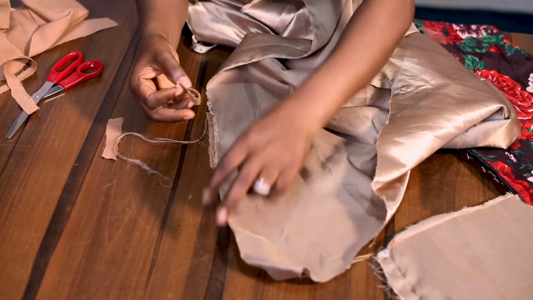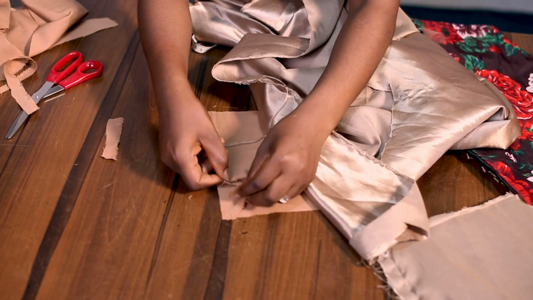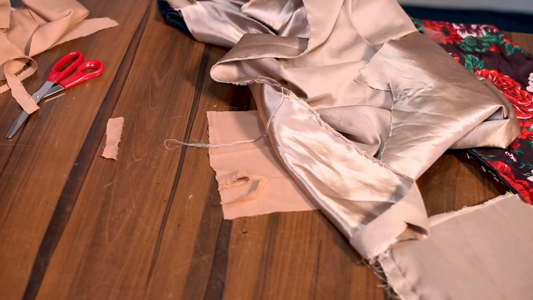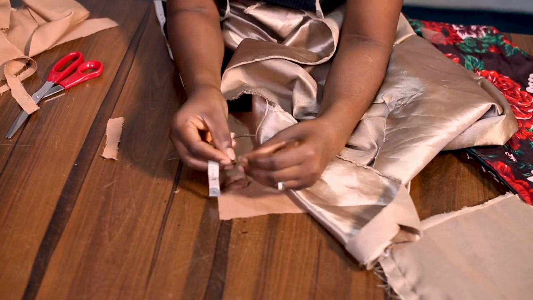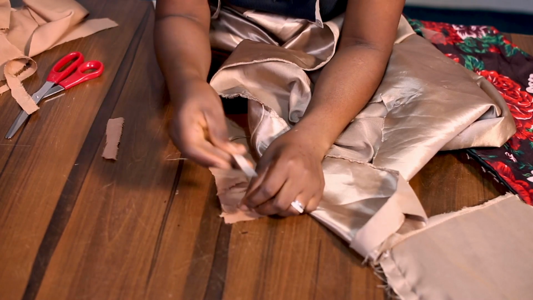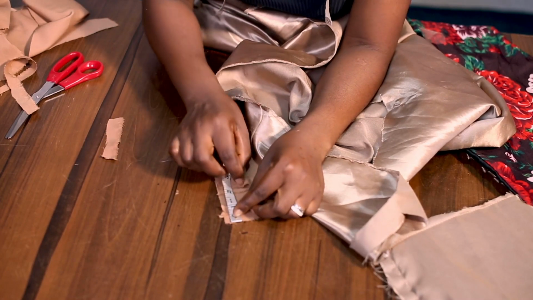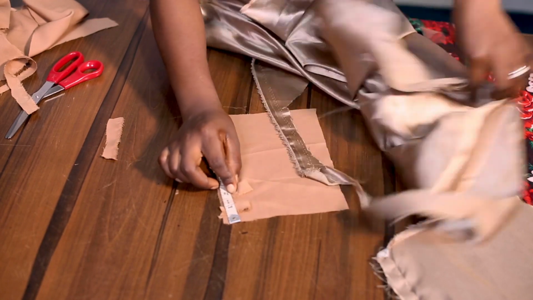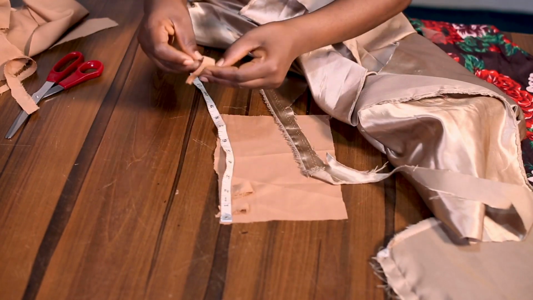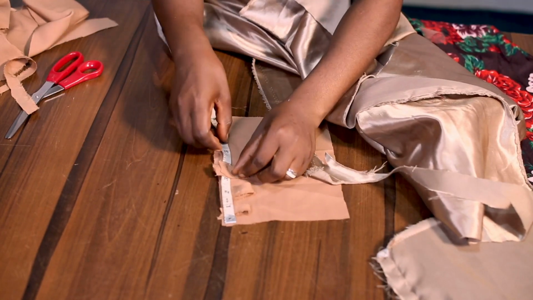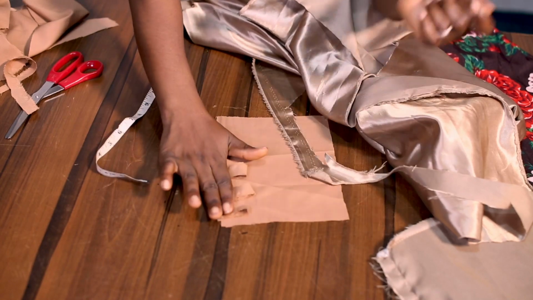So you have to arrange this. If you are measuring and you want the distance to be 1 inch in between, that means you have to take 1 inch, you pin it down, you take another 1 inch, you pin it down, you take another 1 inch, you pin it down, just like that.